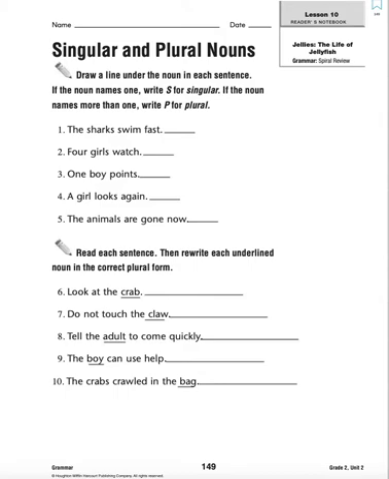Volunteer to read sentence number 8. Levi, go ahead. Tell the adult quickly. Oh, you skipped a couple words there, buddy. Tell the adult to come quickly. There you go. Adult is the underlined word. Adult just means grown up. We have one adult. We want it to be more than one adult. So adult turns into what, Alina? Adults, which we need to add to the end. Just an S. So write the word adults on the line, putting an S at the end of that word.